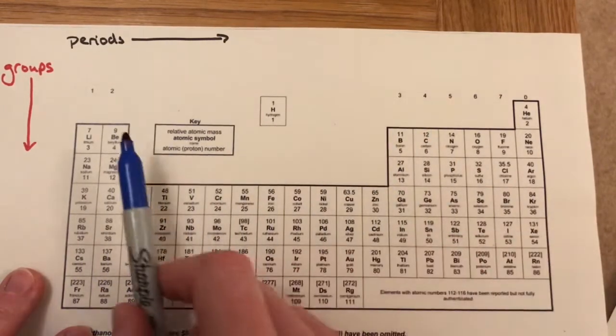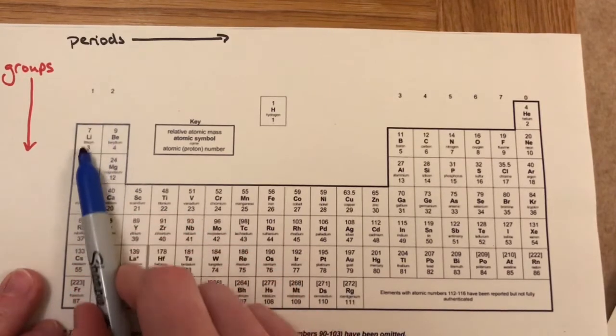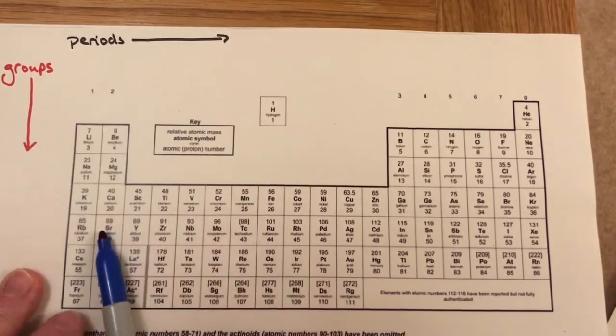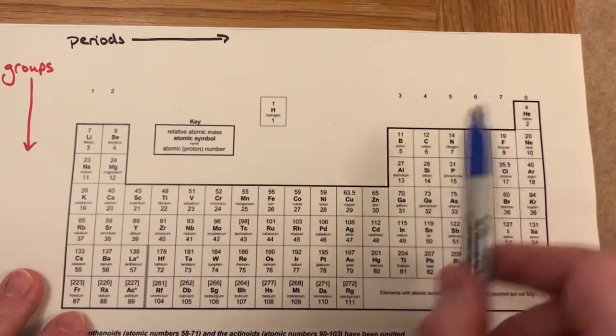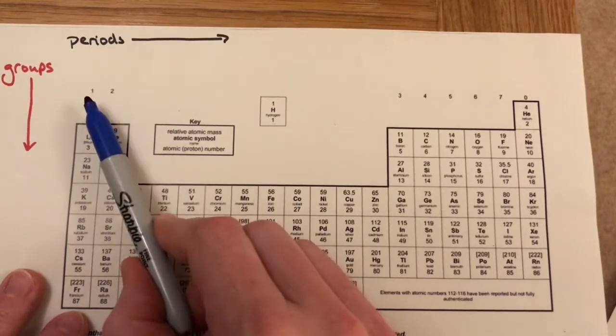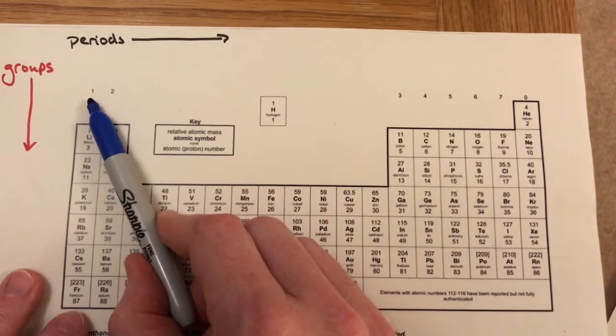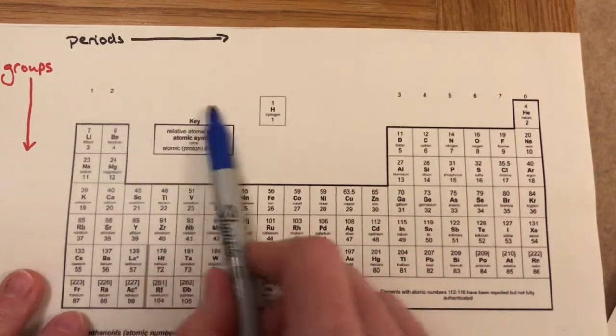To help us navigate, they've put some numbers on here, so these are the group numbers. So all the elements in this column are group 1, and then we've got group 2, and then we jump across, and we've got groups 3 to 7, and then group 0, which is the noble gases. So the group number tells me the number of electrons in the outer energy level, and the period number is going to tell me how many energy levels they have. And this is why this structure is so important.